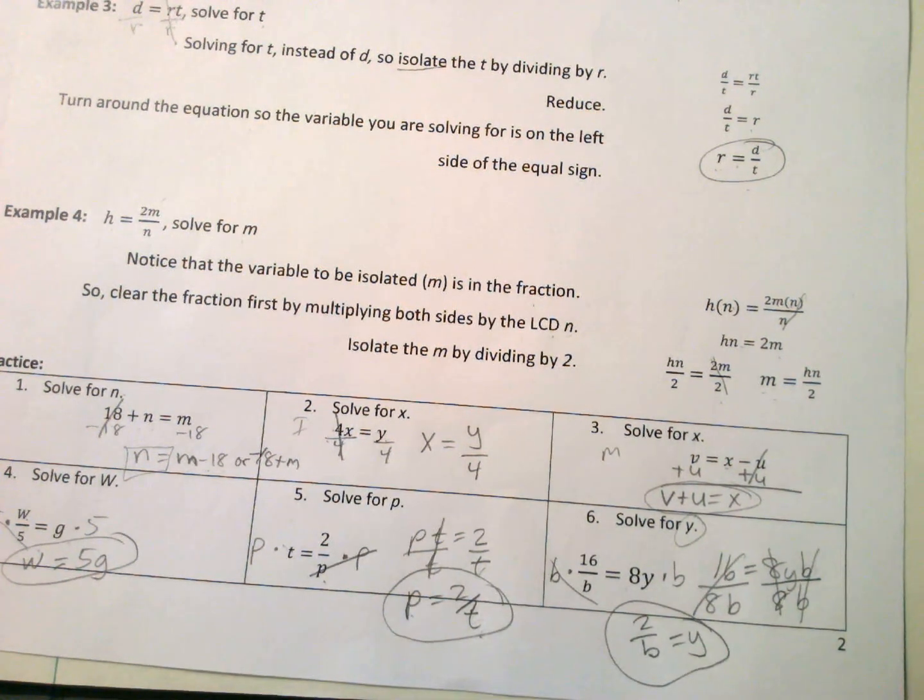So there are other ways to do these, like I said before. As long as we end up with the same answer and you show your steps, don't just magically do it. I need to see some steps. Whatever works for you, okay?